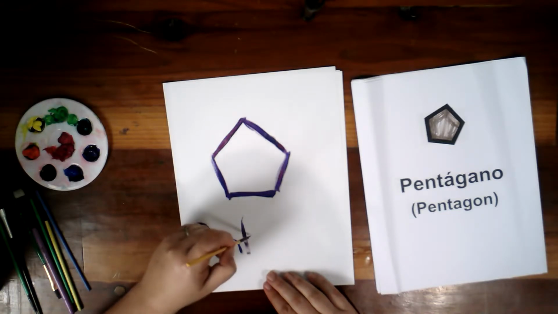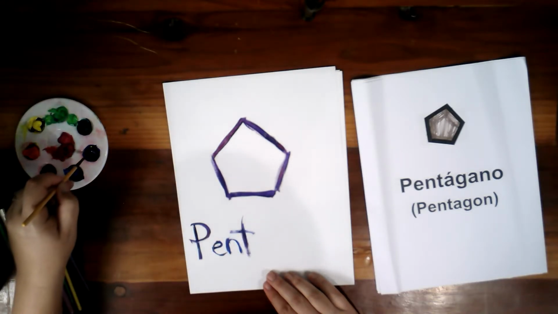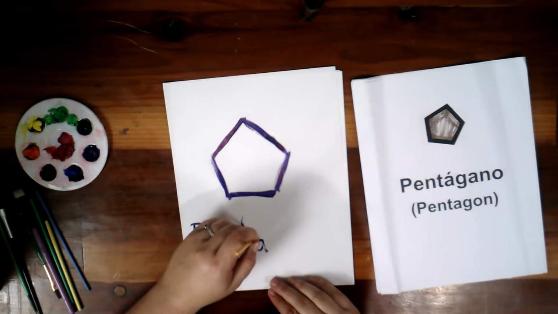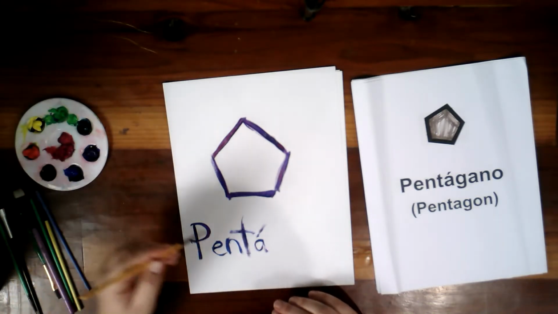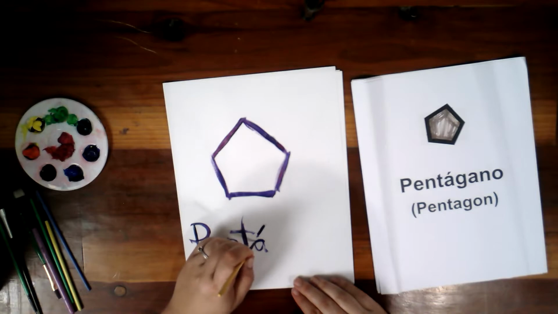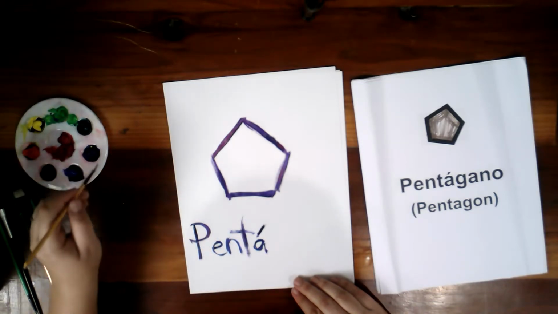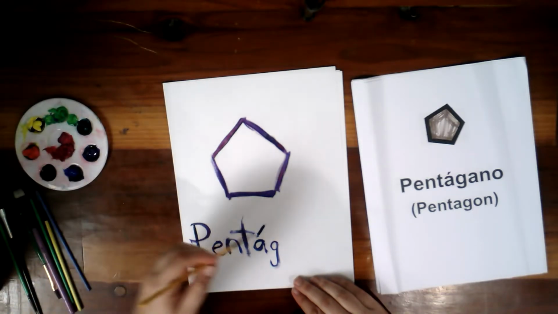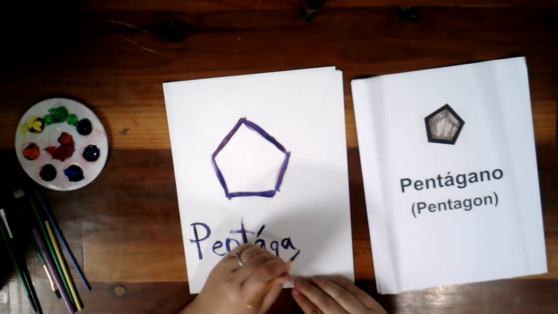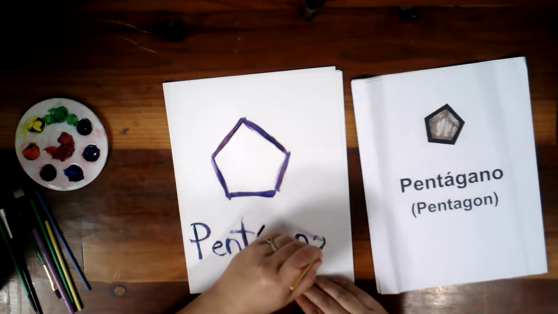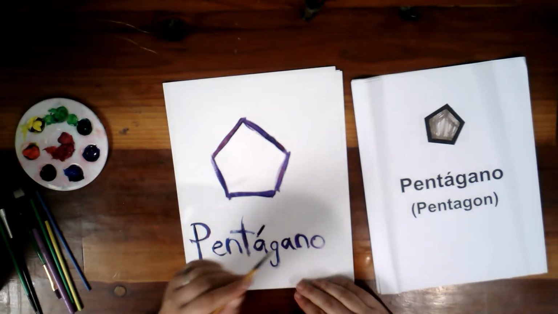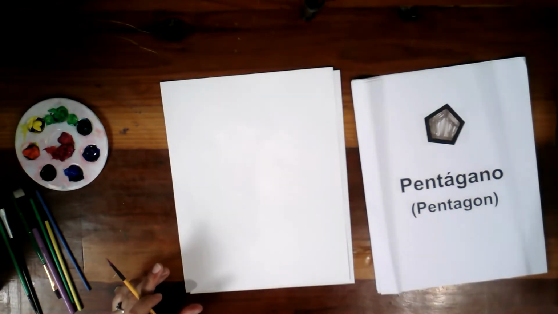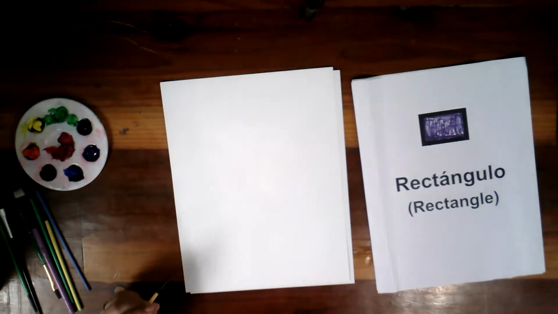So the pentagon also has one of the roots that comes from, yet again, Latin, pent. So there are other words in English and Spanish that start with pent that have something to do with 5. And yet again, we see that accent. So we don't say pentagónal, it's pentágono. Those accents kind of try to help us out there.